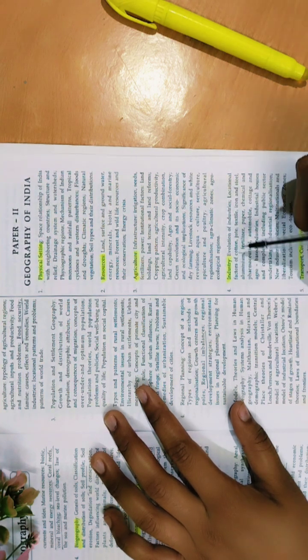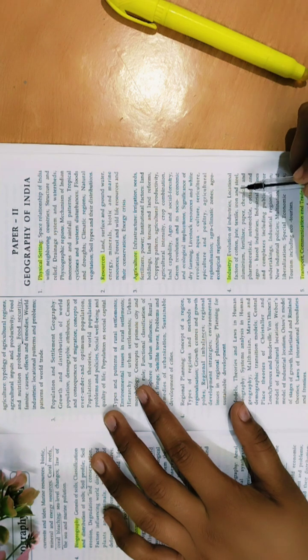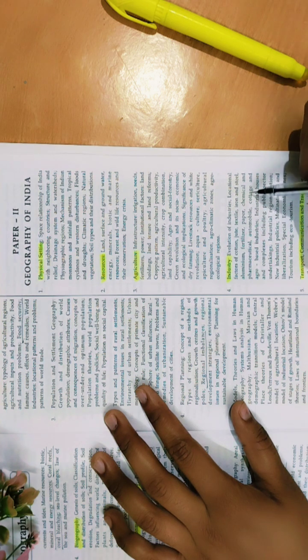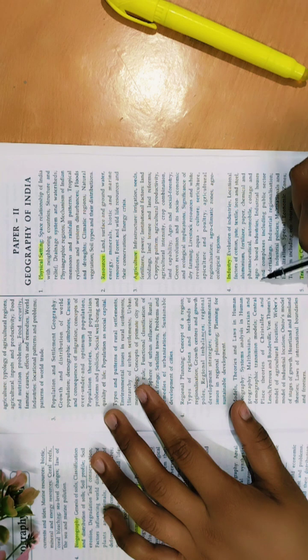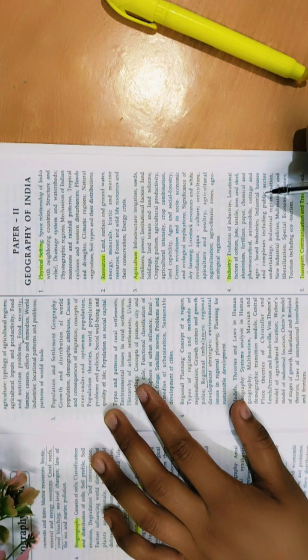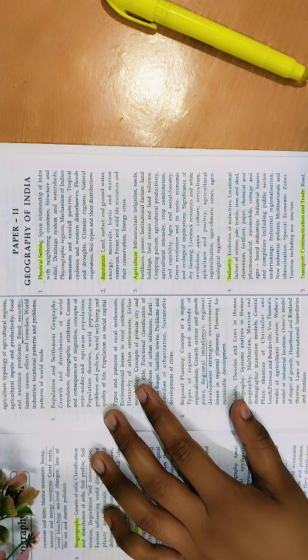So fourth is industry, the evolution of industries, locational factors of cotton, jute, textile, iron and steel, aluminium, fertilizer, paper, chemical and pharmaceutical, automobiles, cottage and agro-based industries, industrial houses and complex including public sectors undertaking industrial regionalization and industrial policies, multinationals and liberalization, special economic zone and tourism including eco tourism.